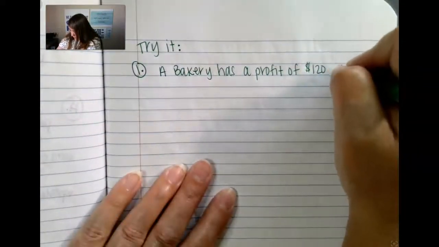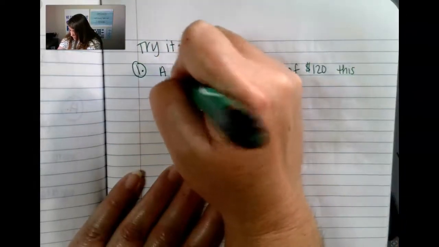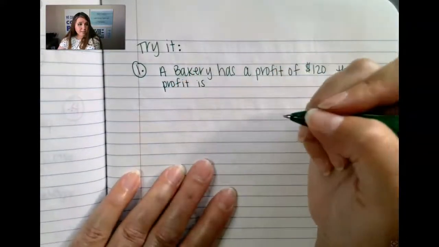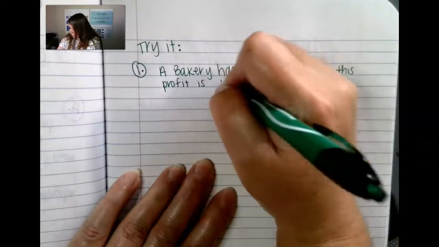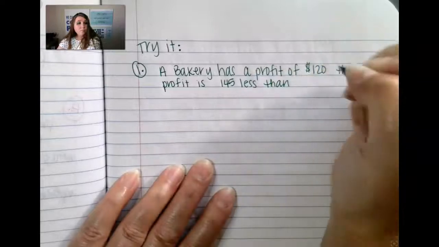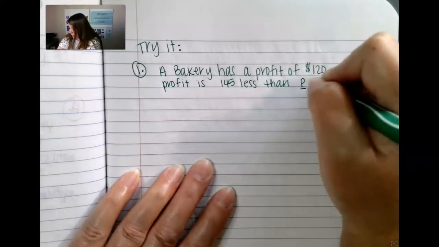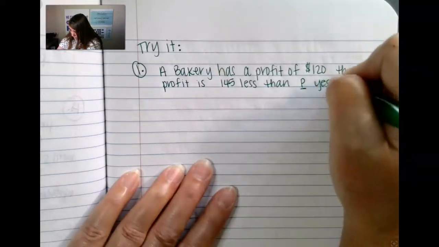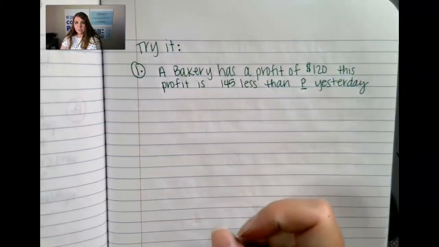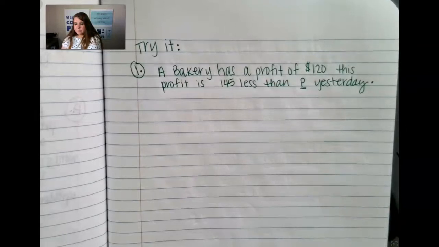The profit, so this profit is, there's a clue word, is $145 less than the profit P yesterday. We want to know what was yesterday's profit. So what was yesterday's profit?